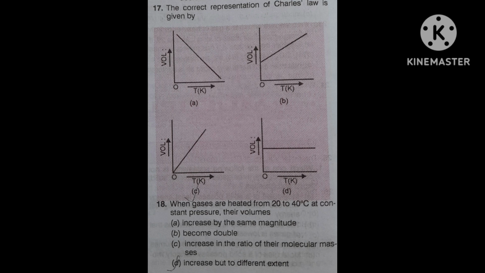Why? Now I am telling you, different gases expand by different amounts when heated through the same temperature.